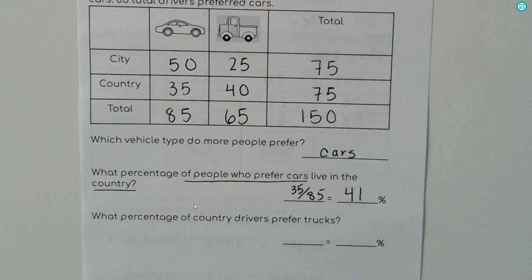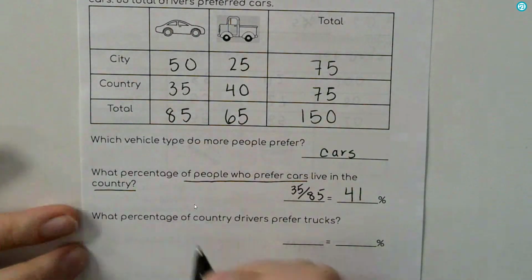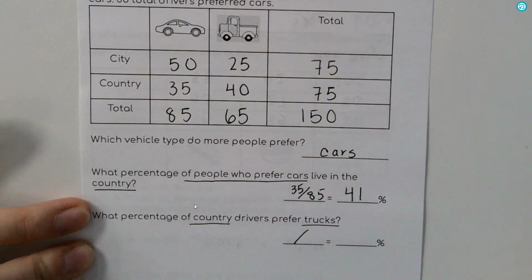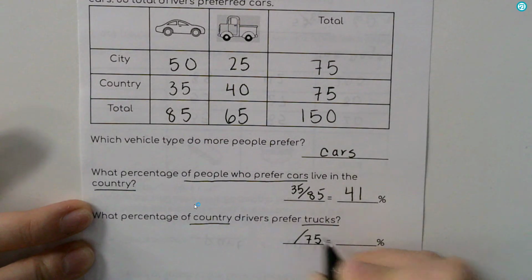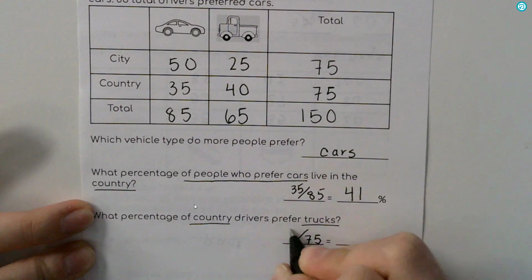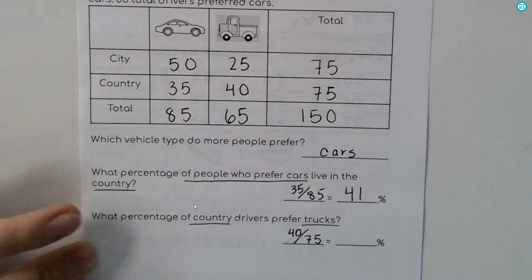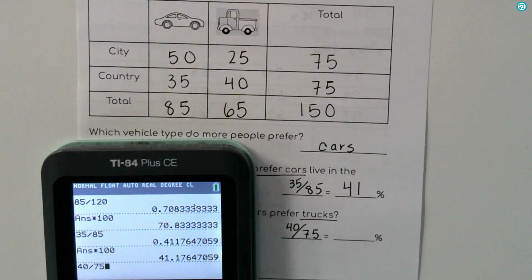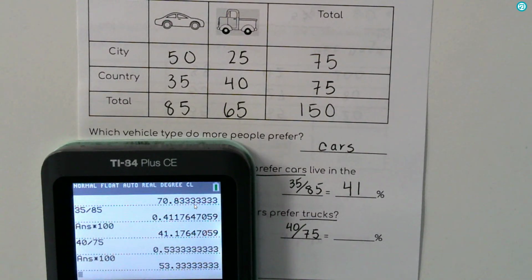Okay. And then my last question is, what percentage of country drivers prefer trucks? How many total people lived in the country? 75. How many of them chose trucks? 40. So 40 out of 75. 40 divided by 75. Multiply that by 100. 53.3 does not round up. It stays 53.